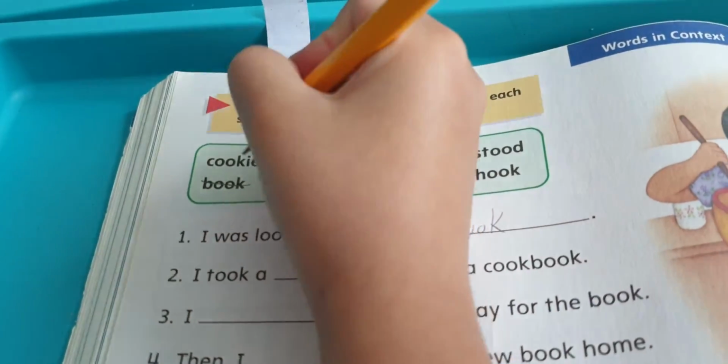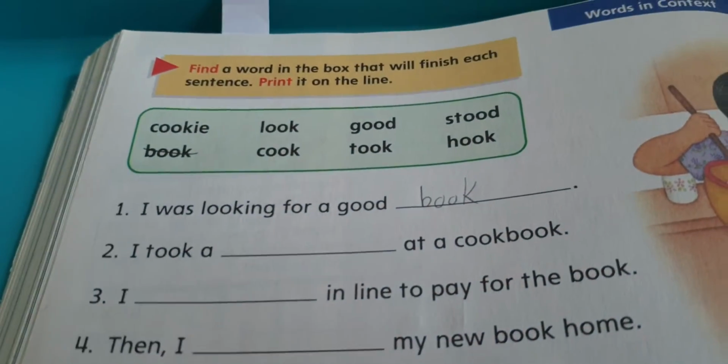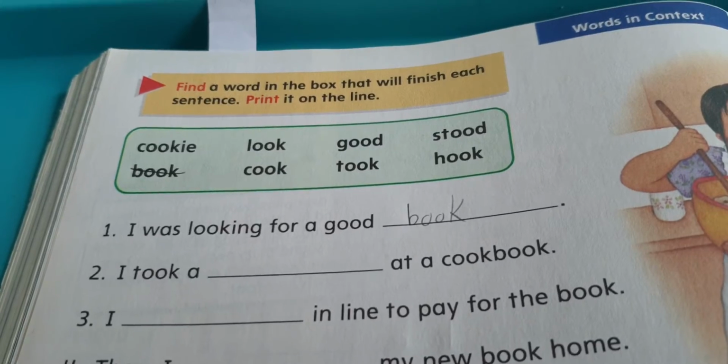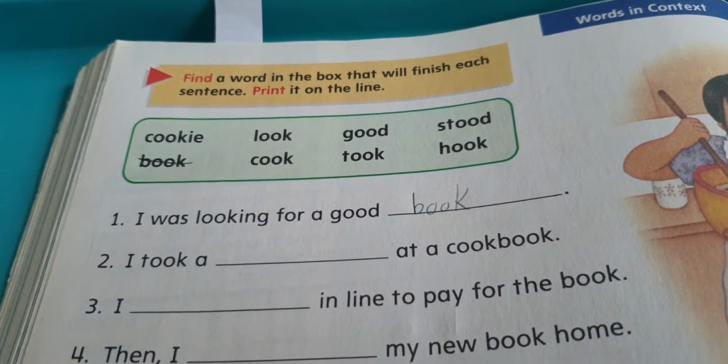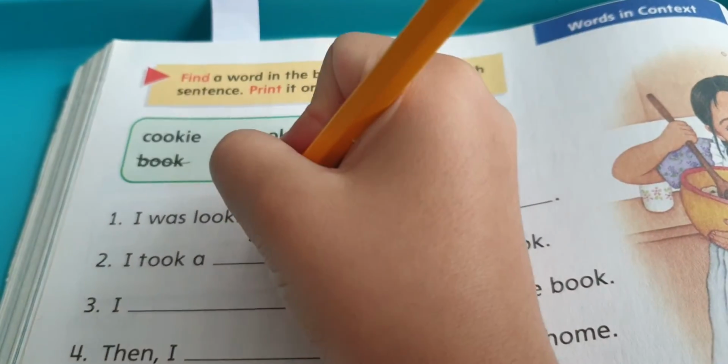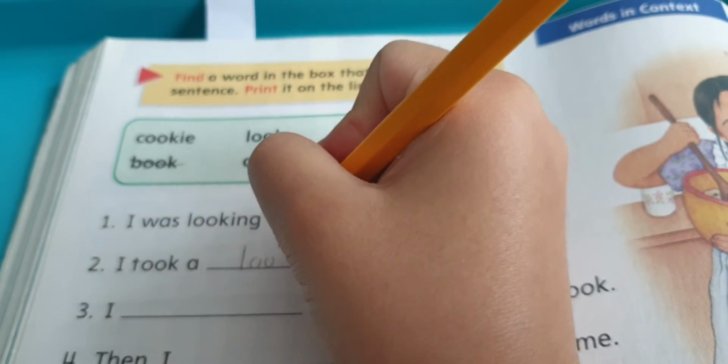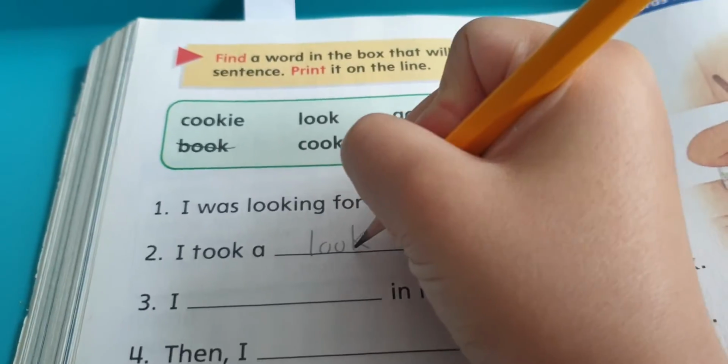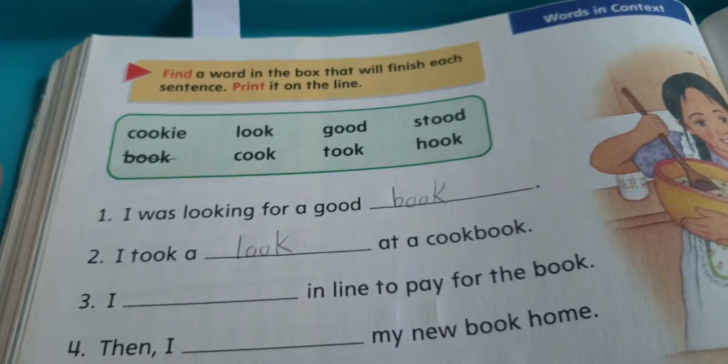Strike it out. Okay. So number 2. I took a something at a cookbook. A look. Look, very good. So I took a look. I don't look at cookbooks. I just make my own ideas of what to cook.